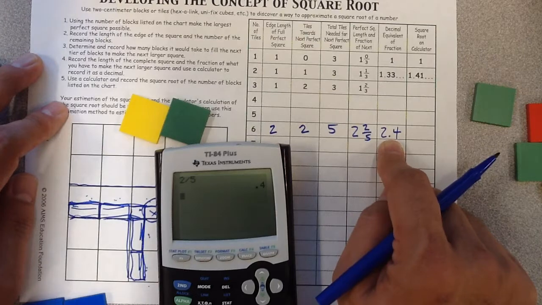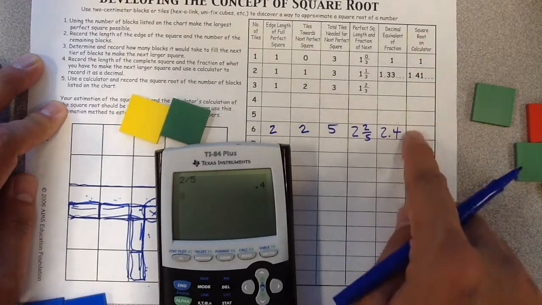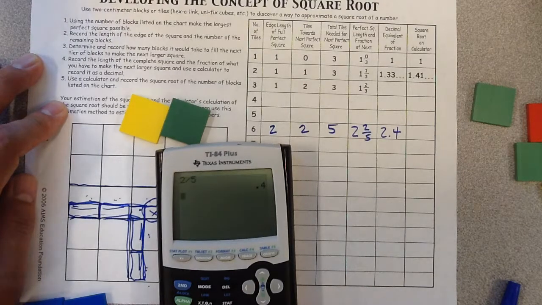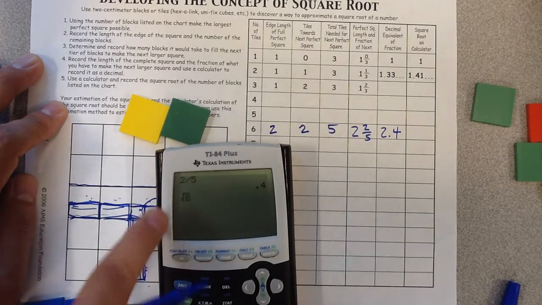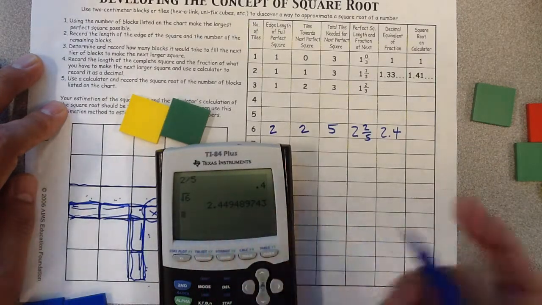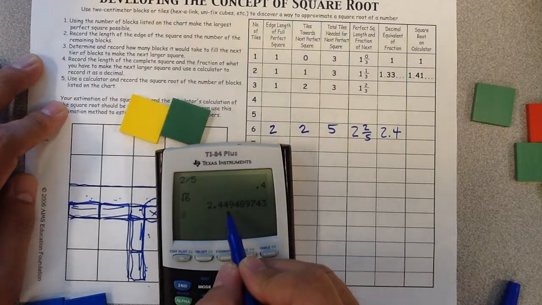estimate. Let's see the actual answer. So we're going to square root 6 on our calculator. Now, on my calculator, it's right here. For some of you, you're going to have to play around and find the square root key. Mine here is in blue, so it means I have to hit the blue button first, then that button. The square root symbol appears. I put 6, and I'm just going to go off to 2 decimal places.